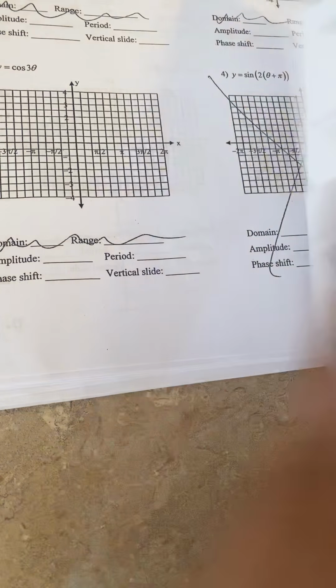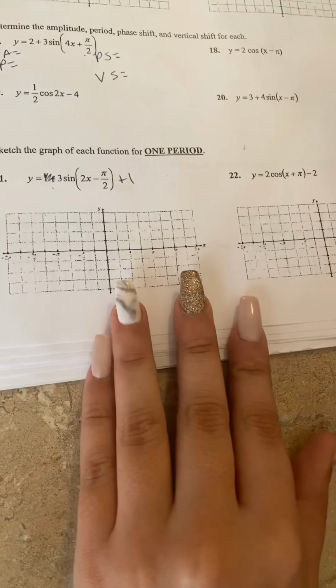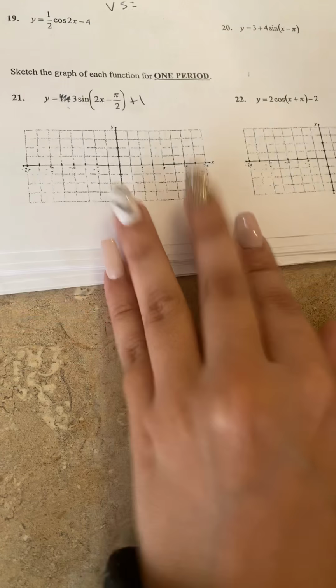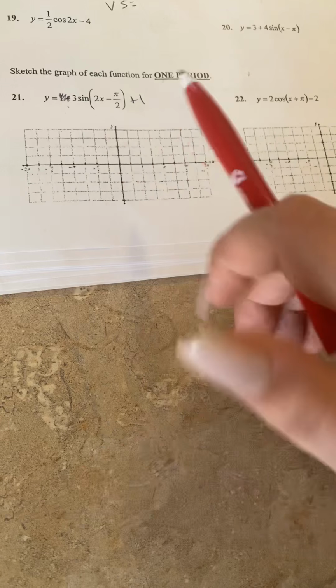Actually, I'll do one of them with you. I'm going to do number 21 with you, because this has got a combination of the two, so I'll just do an example with you.